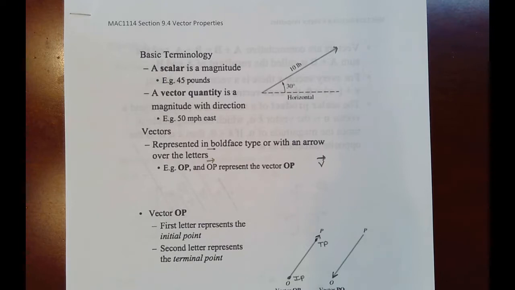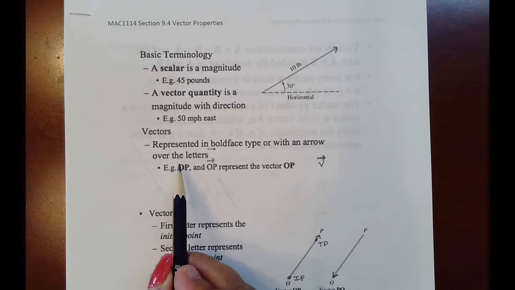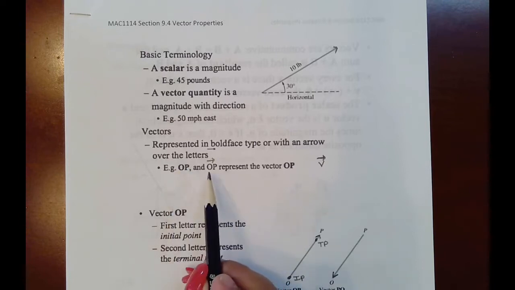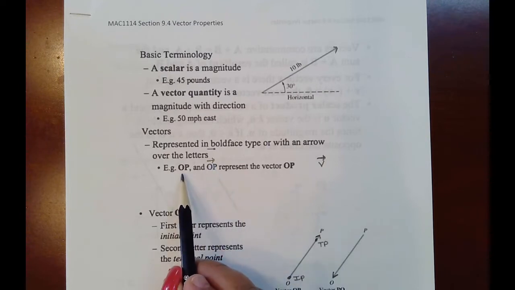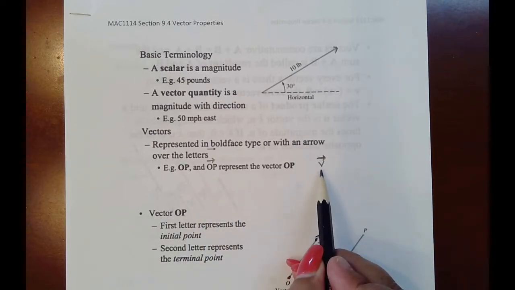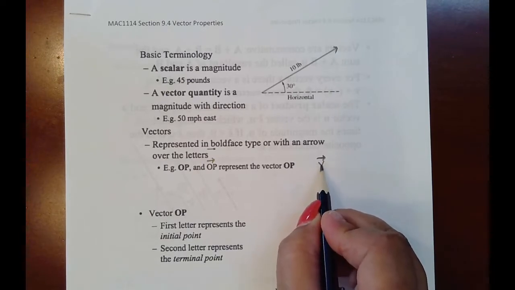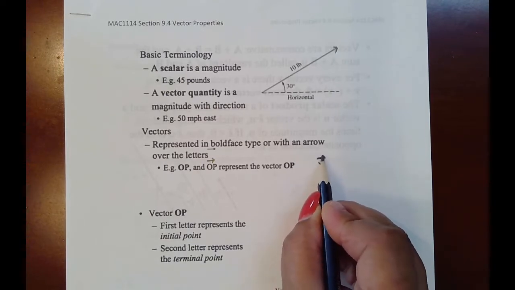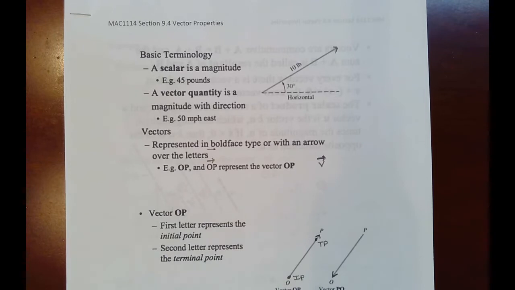Vectors are represented using different notations. You can have two capital letters with no arrow on top, or two capital letters with an arrow on top. The capital letters are often bold-faced, but sometimes not. You can also use lowercase letters. A single lowercase letter, typically bold-faced, might have the arrow, or it may not. So just different ways of signifying a vector.